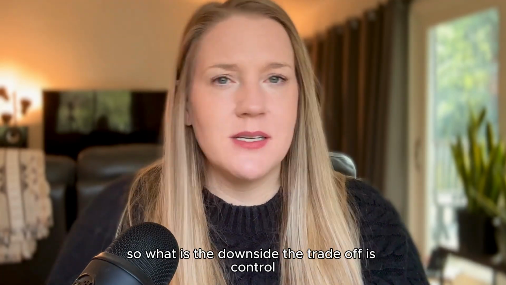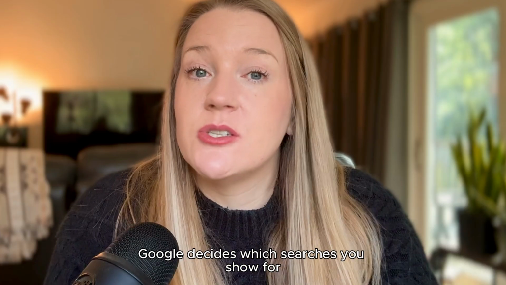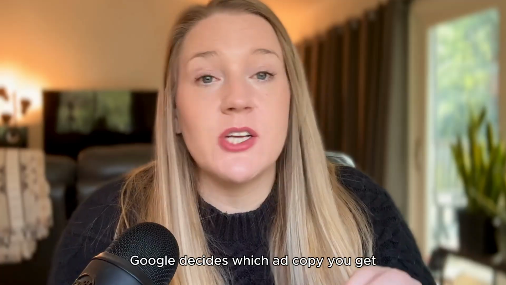So what is the downside? The trade-off is control. Google decides which searches you show for. Google decides which ad copy you get.